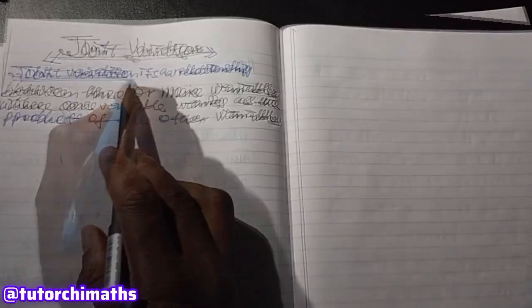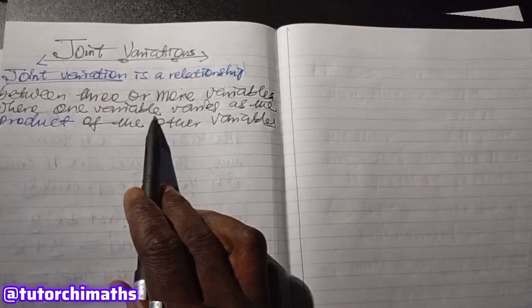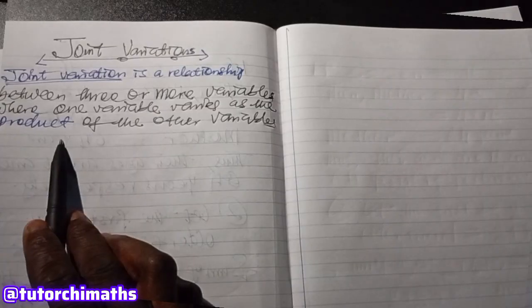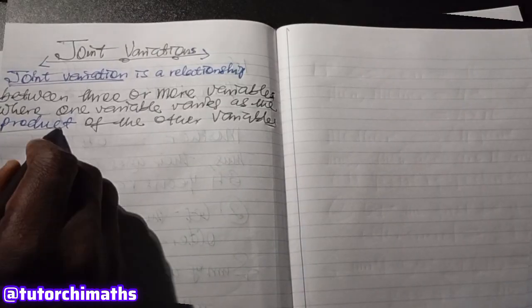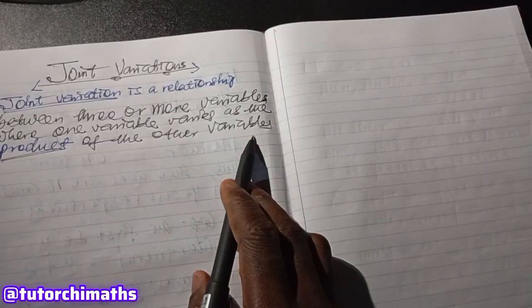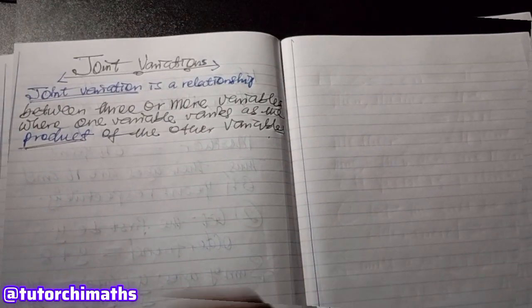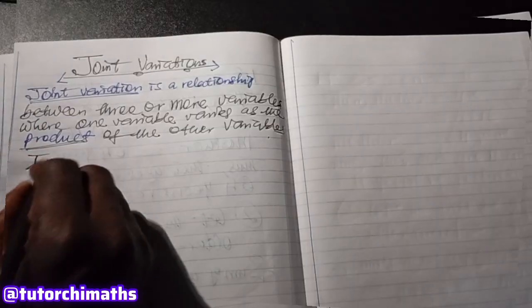Joint variation is a relationship between three or more variables, where one variable varies as the product. Please underline this word, product. As the product of the other variables. Let's just put it in a simple term.